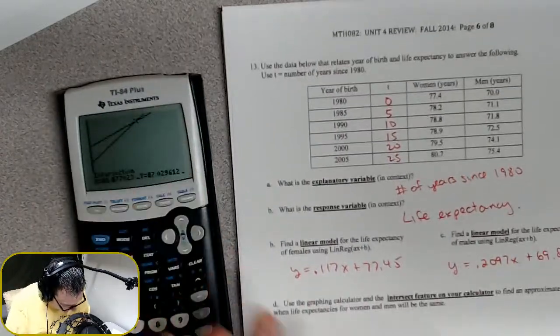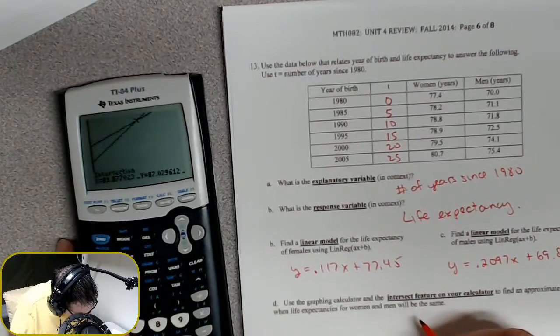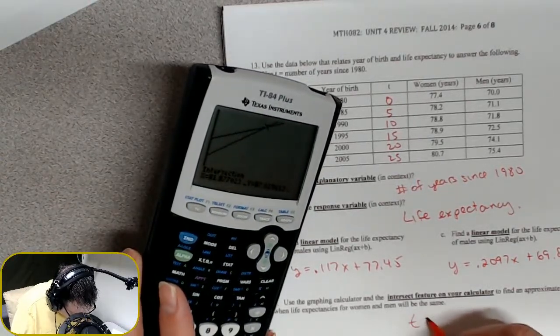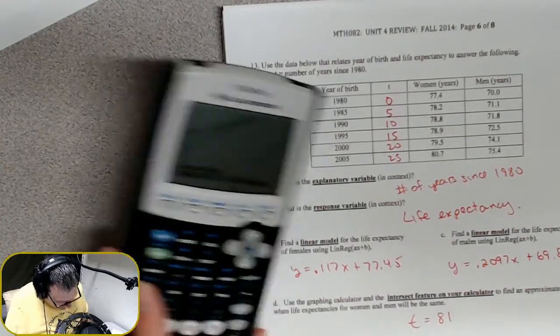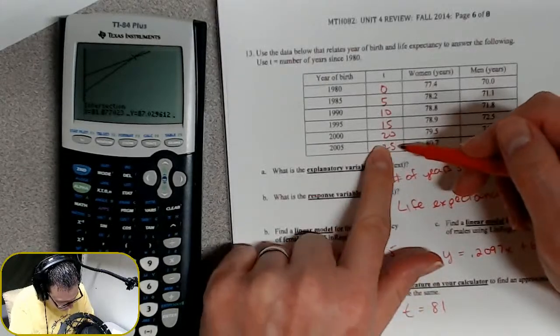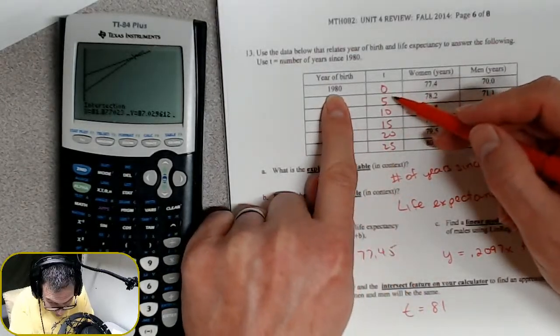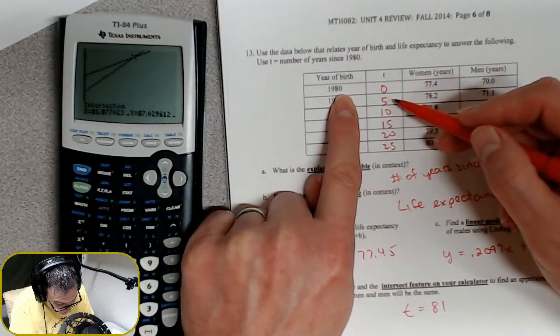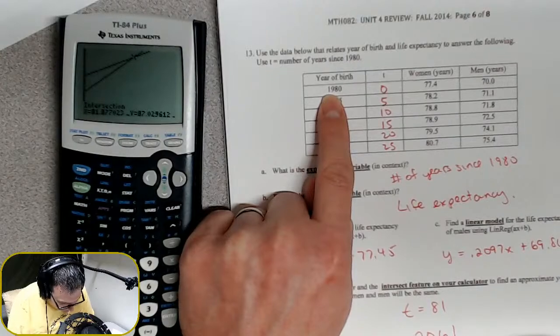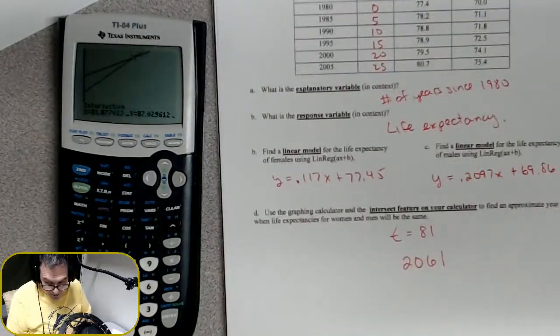What year is life expectancy the same? The years were our x's. So when t is equal to 81, now remember, we've got to answer the question. What year is that? T is equal to 81. That's 81 years after 1980. 81 years after 1980 is in the year 2061. That is when the life expectancy will be the same.